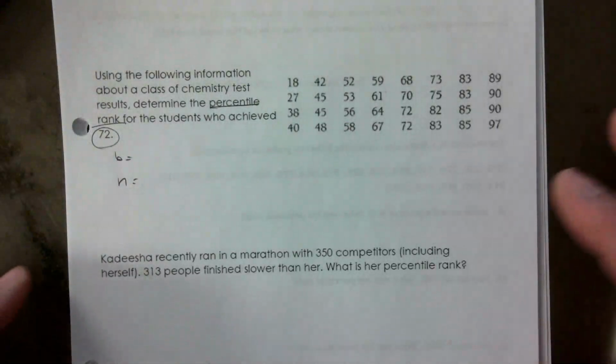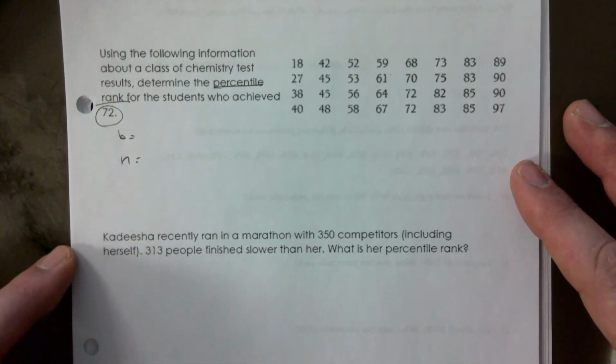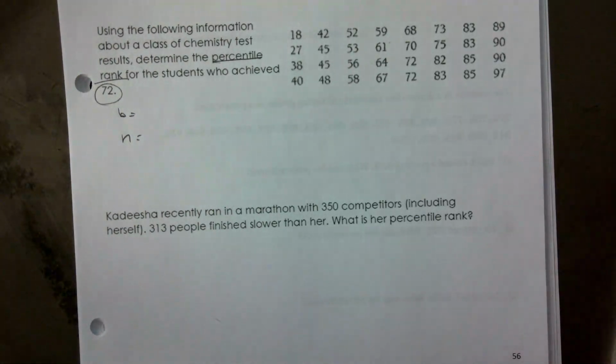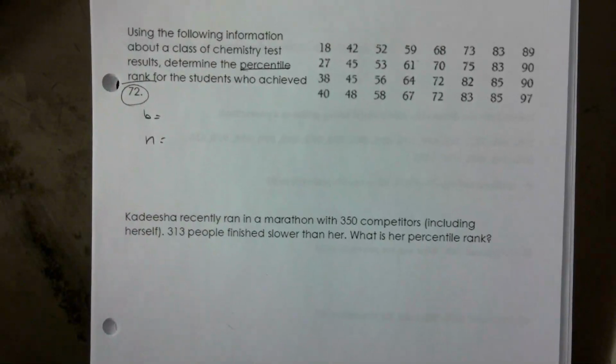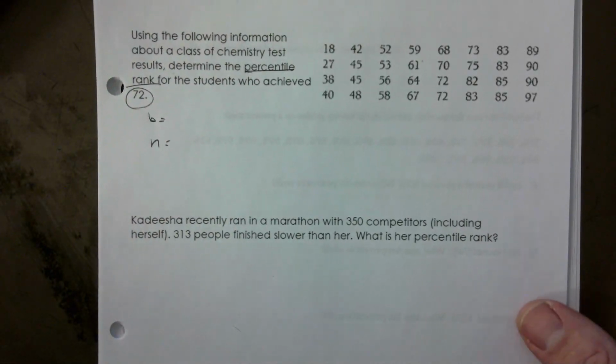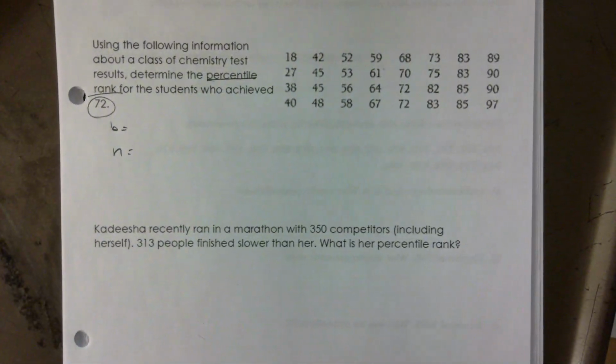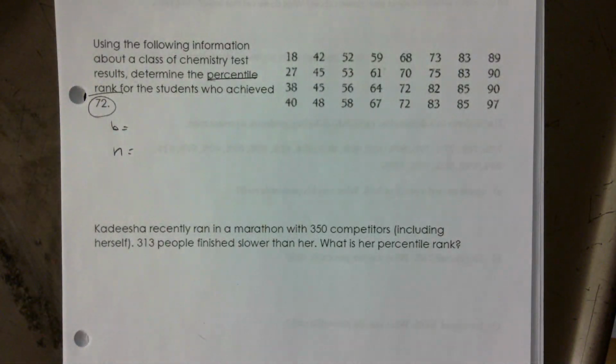So go to town, and then try the one right underneath it as well, which, to be honest, is easier than the one you're doing right now. But do both, please, okay? I don't care if you get it wrong right now. It's part of learning. If you get it wrong, we'll figure it out, okay? So give it a try. Shouldn't take you too long.